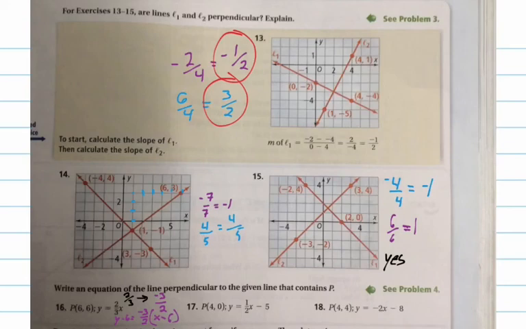Can you do 17 and 18 on your own? Yes. Try them. 17, the slope is 1/2. The reciprocal slope would be what? -2. Hey, that's so smart.